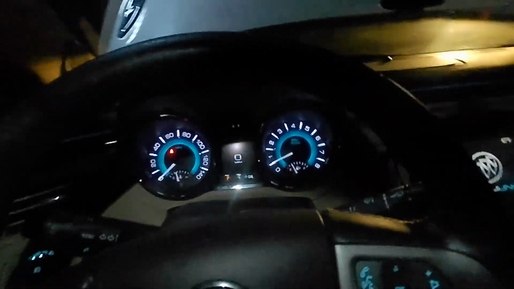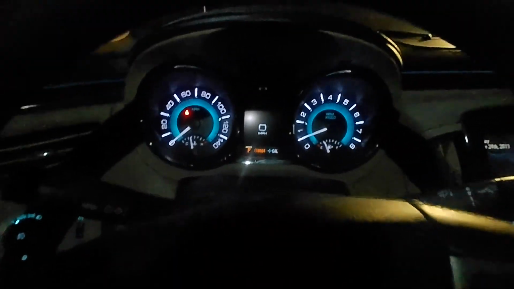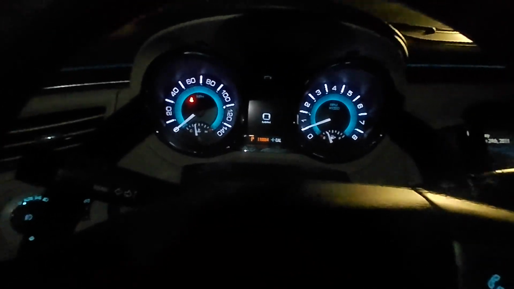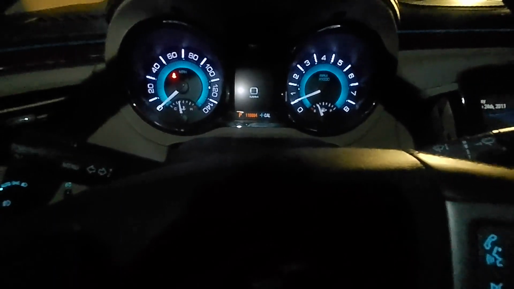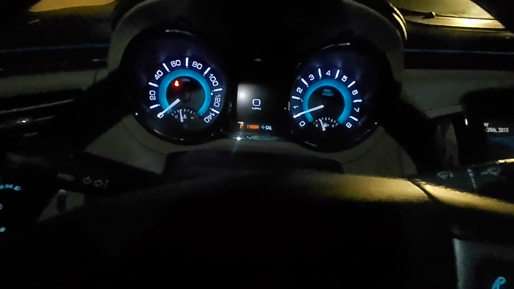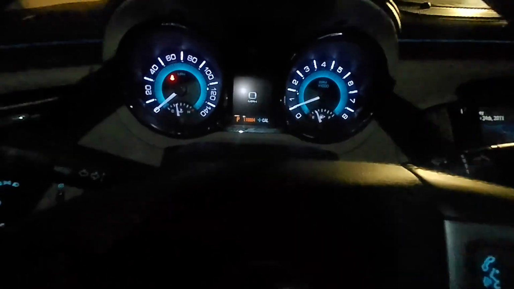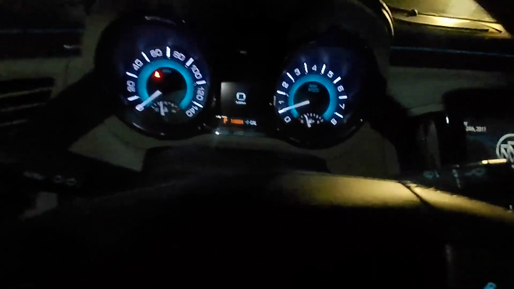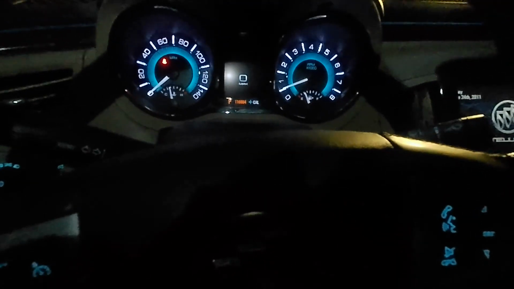The first 10 minutes I had a StabiliTrak warning on the dash, and then the engine light was flashing. After a few minutes it did clear itself, and now we're going to take it for a test drive and see if we were successful in resolving this troubling issue with the flashing check engine light, multiple misfire, system lean on bank 1, system lean on bank 2, and then the StabiliTrak warning that was coming on the dashboard. So let's take it for a test drive and see how it performs this time.